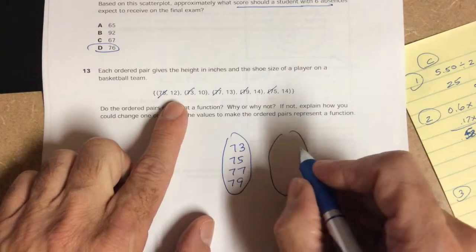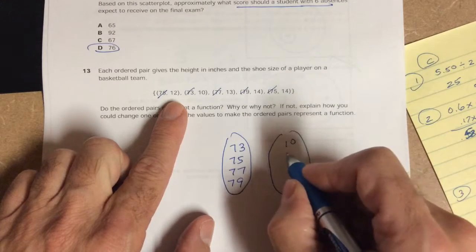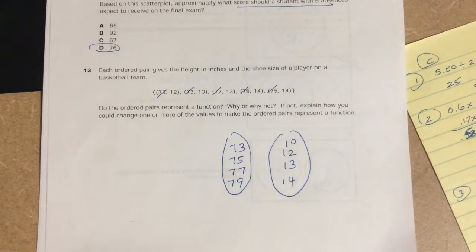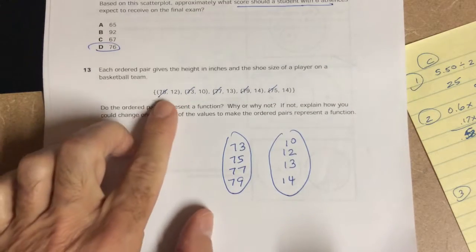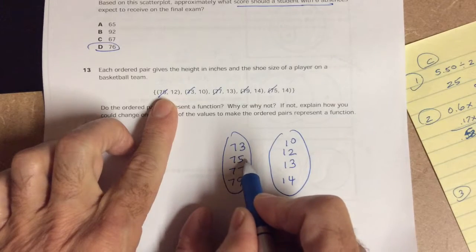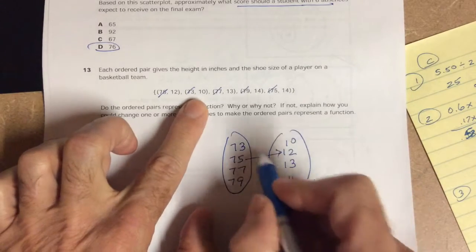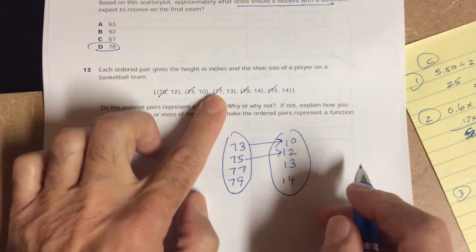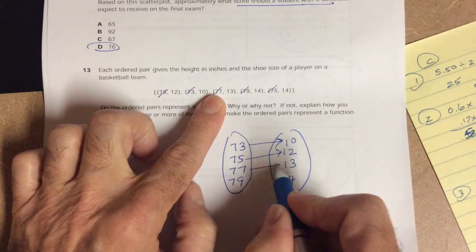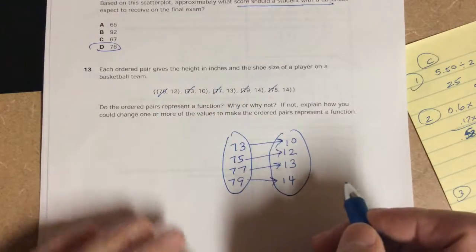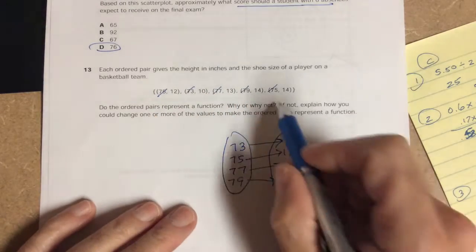The Y's, 10, 12, 13, and 14. Least to greatest without repeating. So now I'm going to match up. 75 matches to 12. 73 matches to 10. 77 matches to 13.